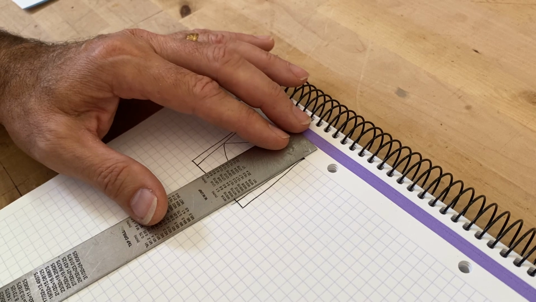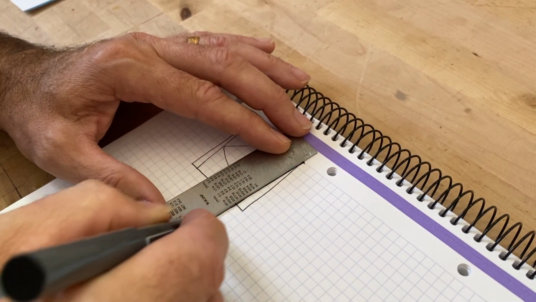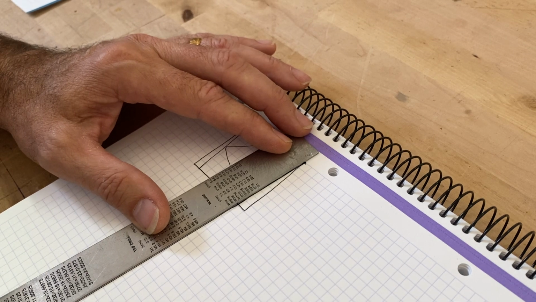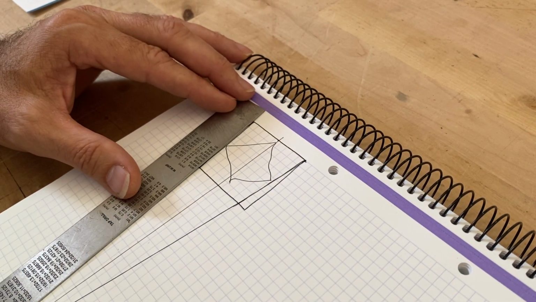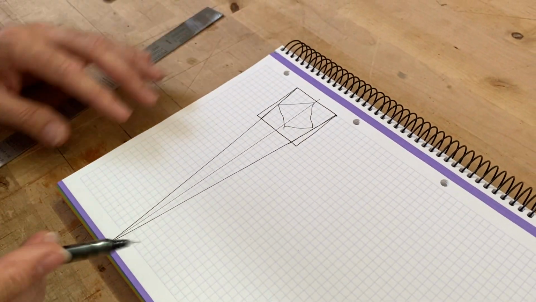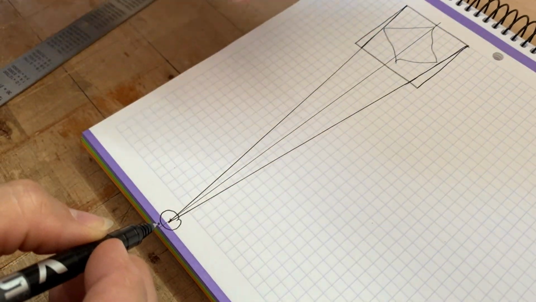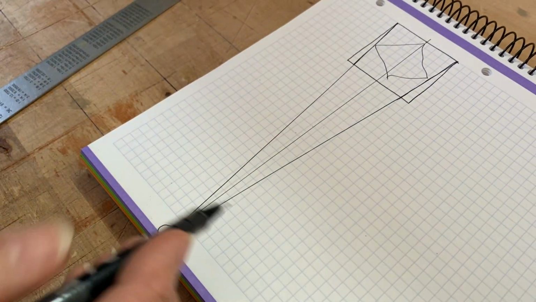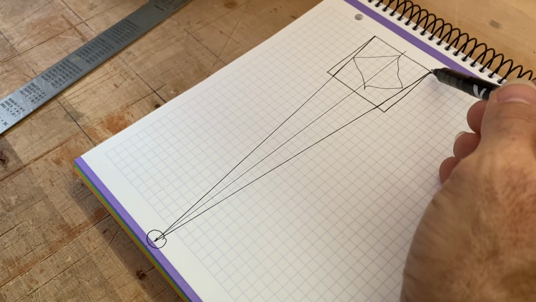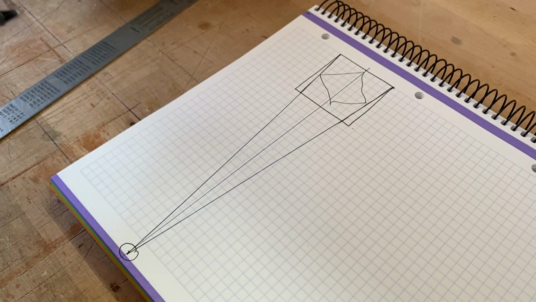So let's say that this is going to go to here, and this is going to go to here. So this point where they meet, this would be the center of the sound hole and the center of the rosette. So from the center we can work out and we can calculate the angles that we need to create.